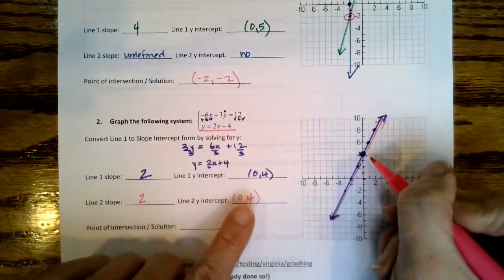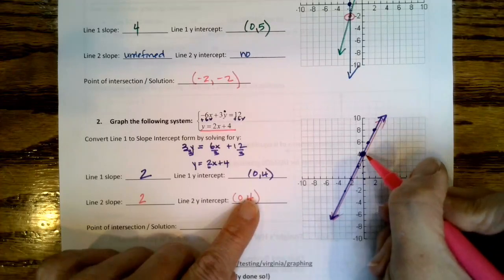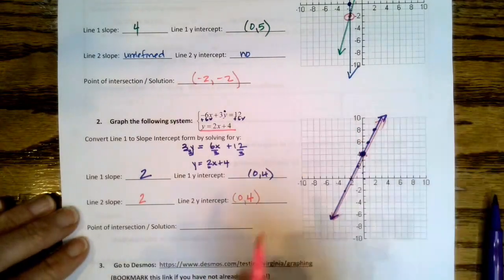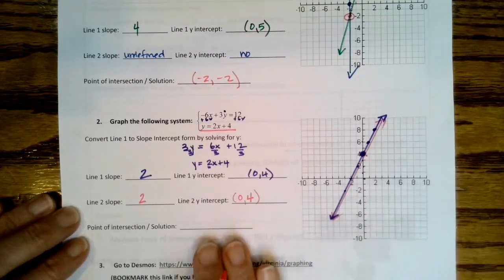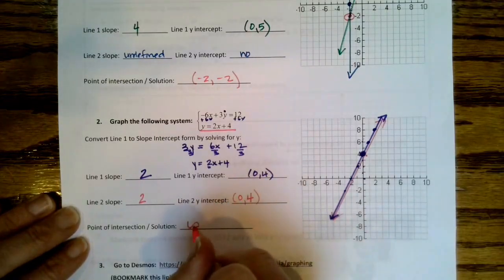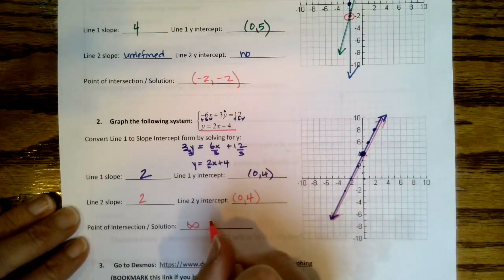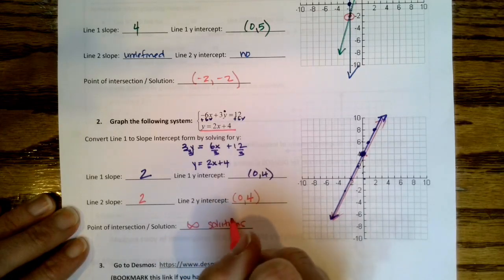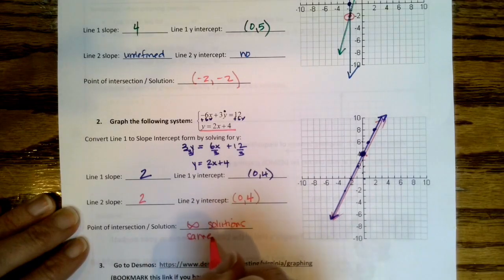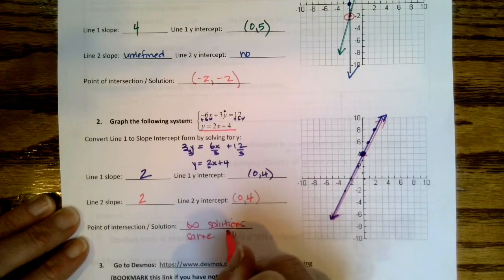I have an intercept of 4, and I have a slope of rise 2, run 1. So when I talk about what points make this equation true, there are infinite. So we say that there are infinite solutions. We recognize that these two lines are the same line.